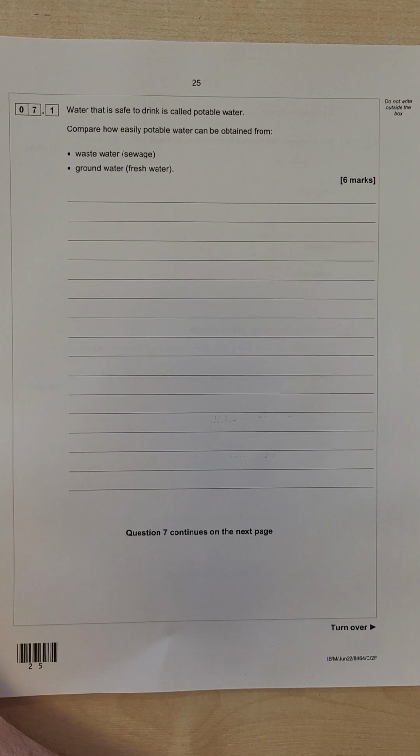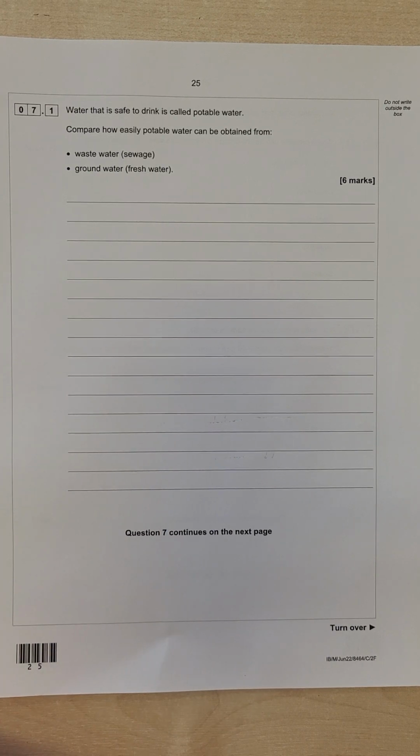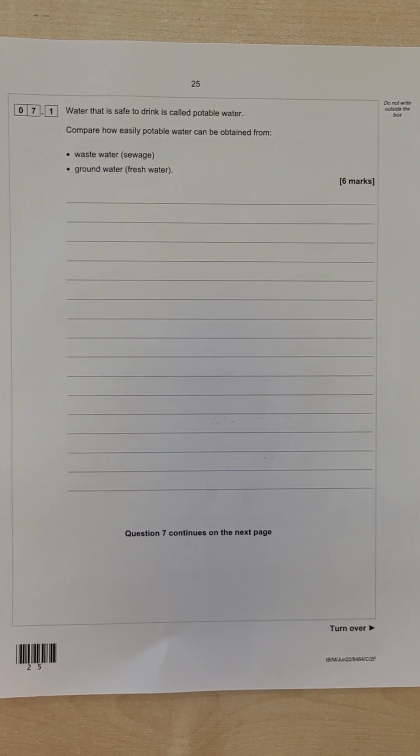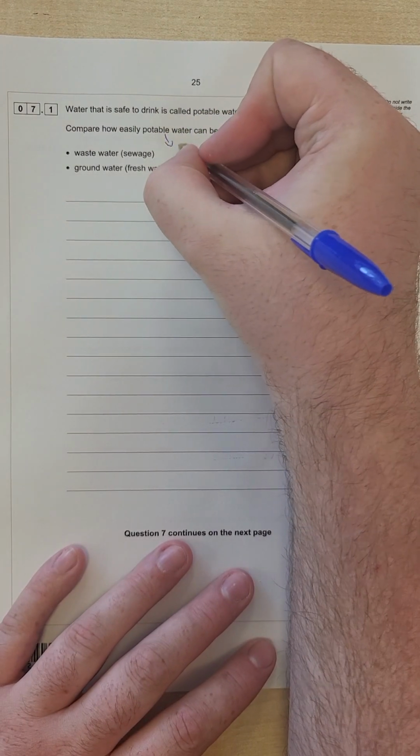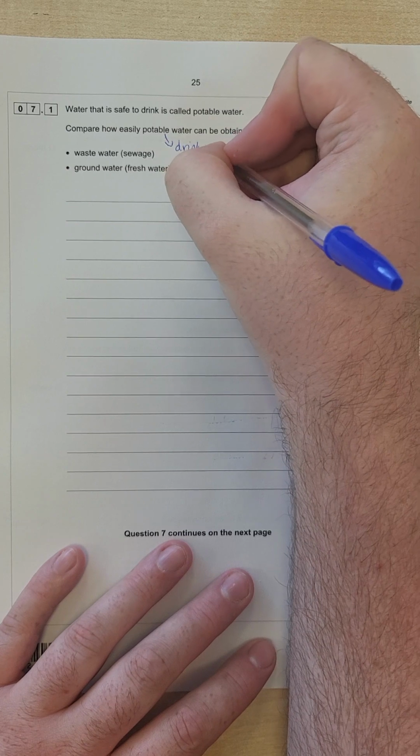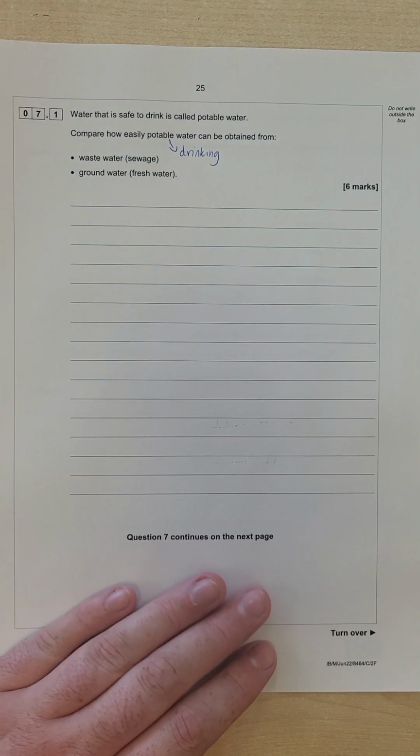We're on to question 7. Question 7 is predominantly a 6 marker. There is also 4 marks of questions on the back of this. So it asks us to compare how easily potable water, or drinking water, can be obtained from wastewater or groundwater.